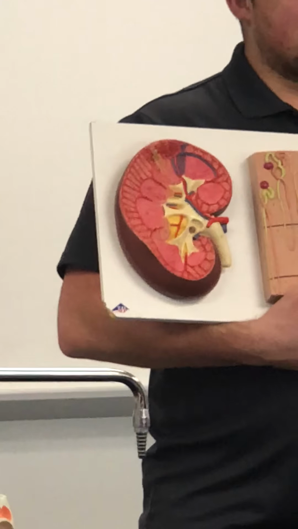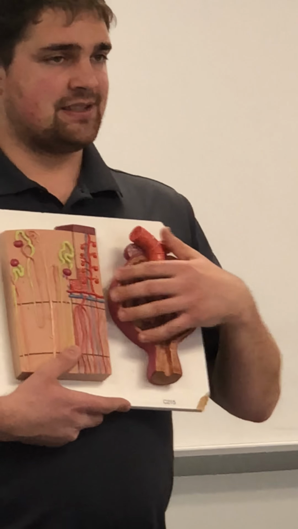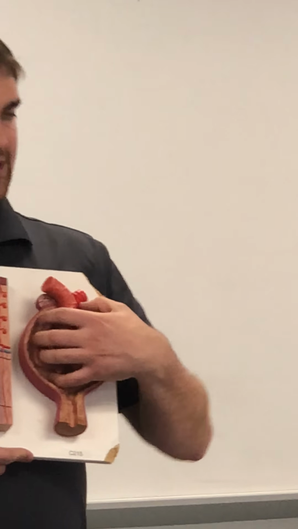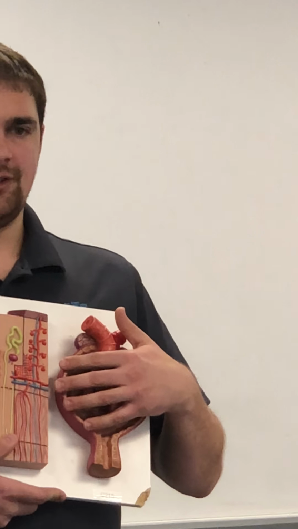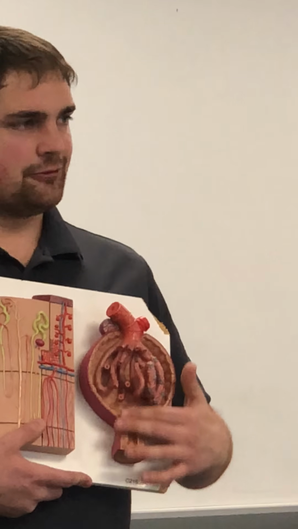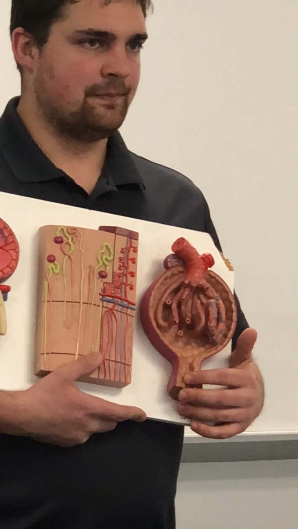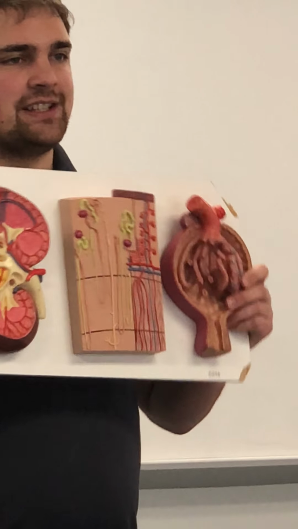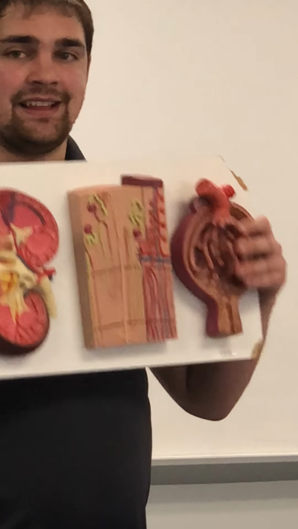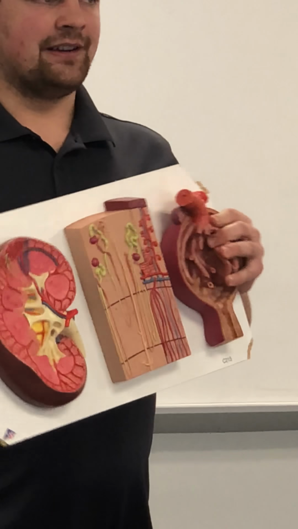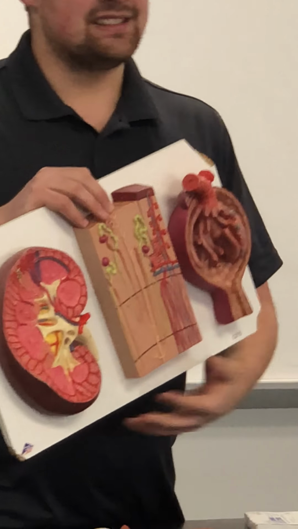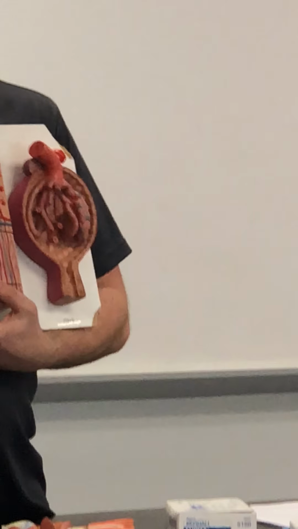This structure here would be the first thing that accepts fluid from the glomerulus, so that would be our proximal convoluted tubule. If I asked, what's the fluid called in this region? You'd say filtrate. If I asked, what's the fluid called in this region? You would say tubular fluid. So there's a variety of different questions that can come from this model. That's why there will be two. This will be the bulk of our urinary system component of the test.